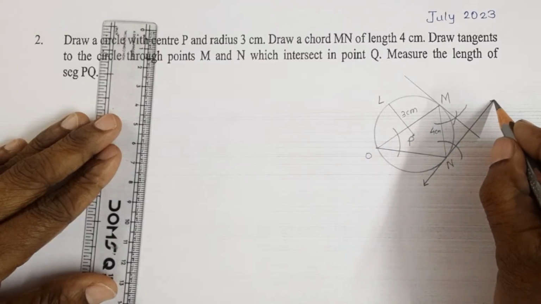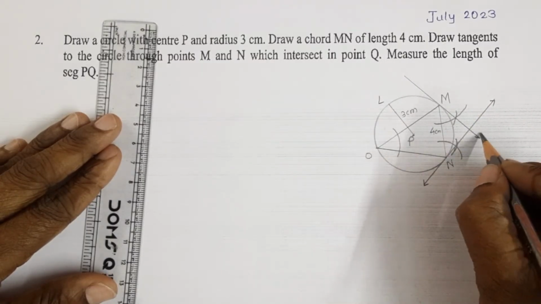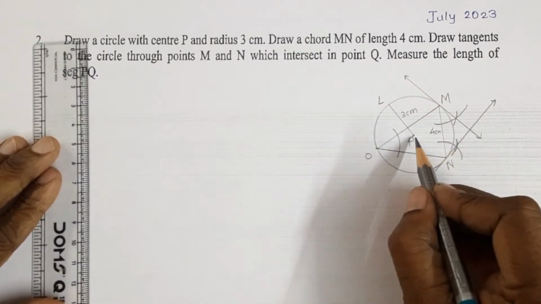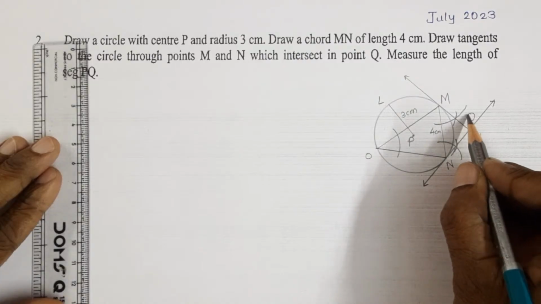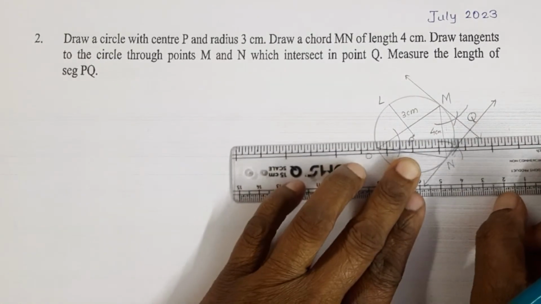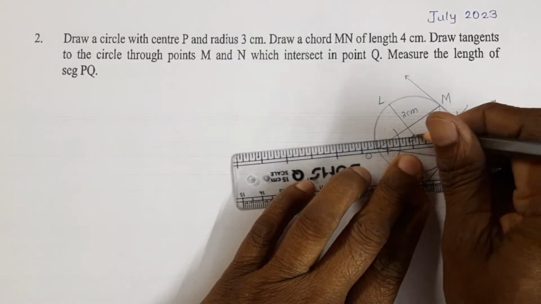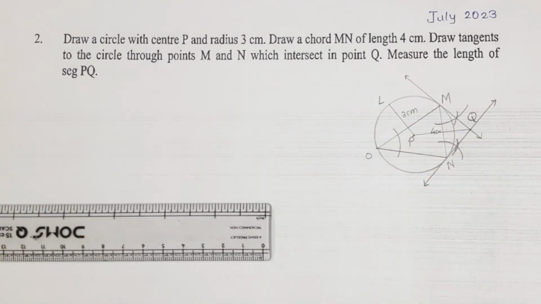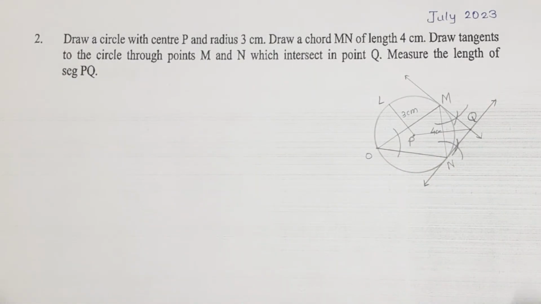Then we have to measure the distance from P to Q. So here the intersection is Q. Name this point as Q, and join PQ. First join PQ and then write down length PQ is equal to how much. So one by one let us start.